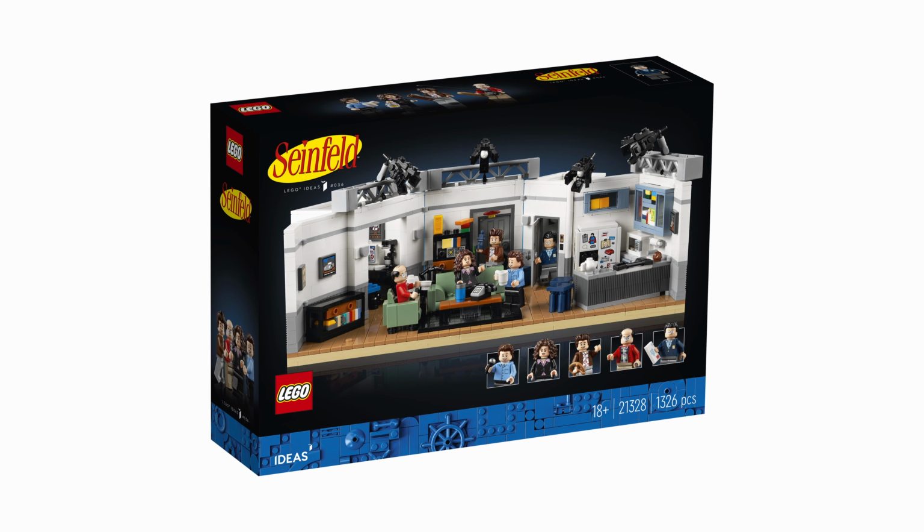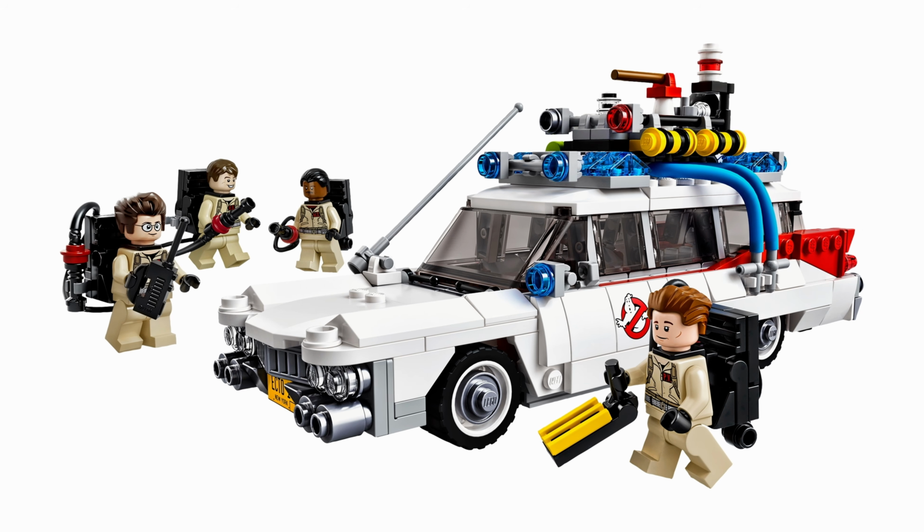So, for example, Ghostbusters. I didn't even mention it, Ghostbusters and Seinfeld are the 2 projects that I had approved through LEGO Ideas that I'm the fan designer for. And I've had anecdotally so many people tell me that Ghostbusters was their first LEGO set as an adult.